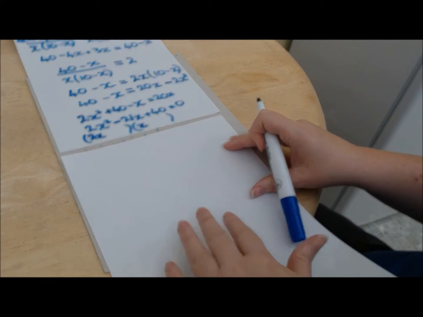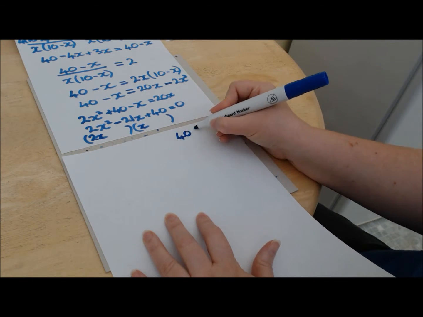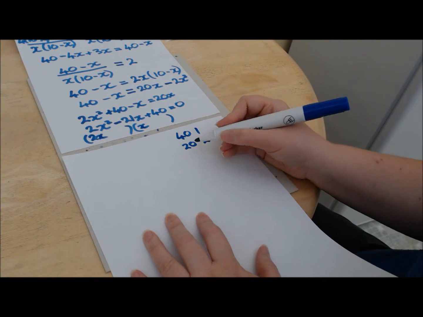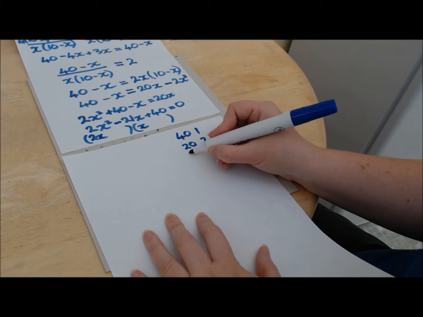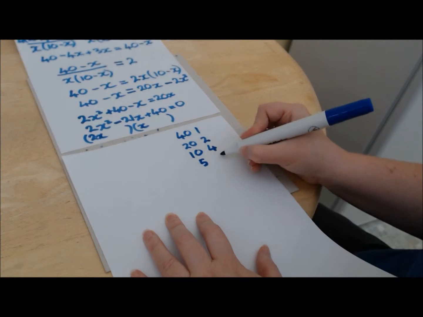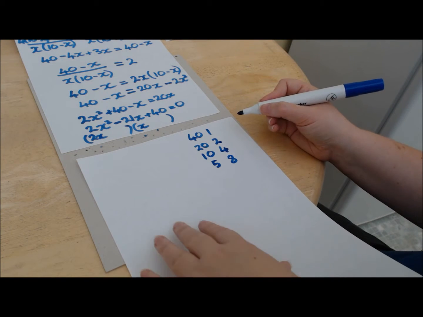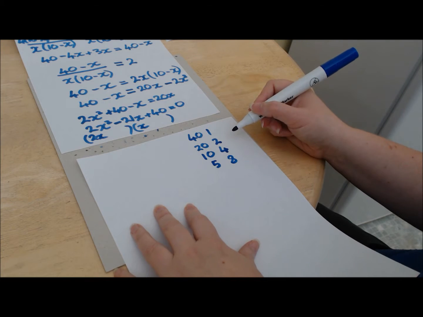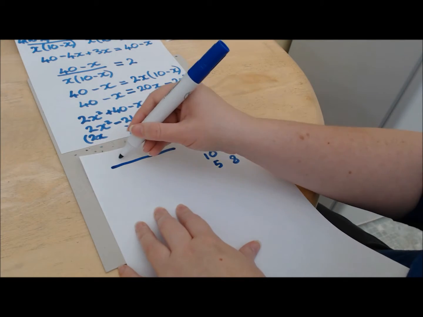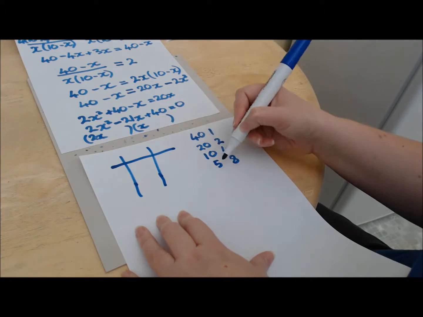So we've got 40 on the end, so it could be 40 and 1, it could be 20 and 2, it could be 10 and 4, it could be 5 and 8. So it could be any of those. Now just remember that one of these numbers has to be doubled and the other one doesn't because of this. So let's see if we can figure out which version of this it is.